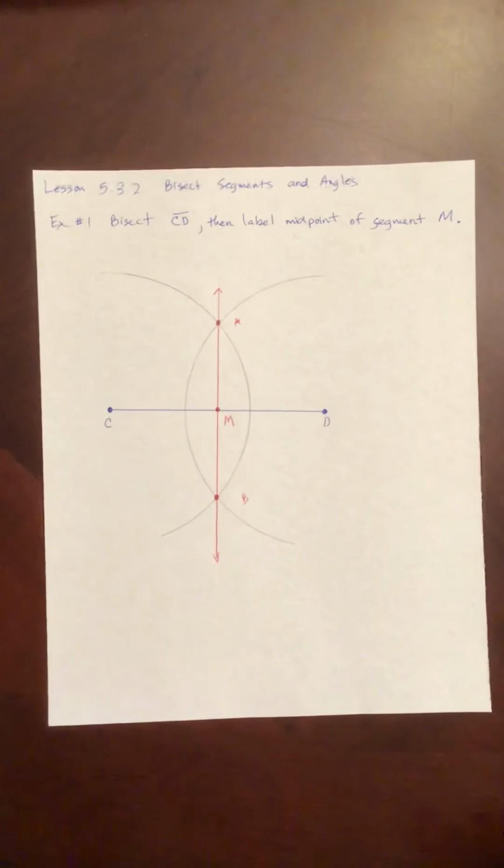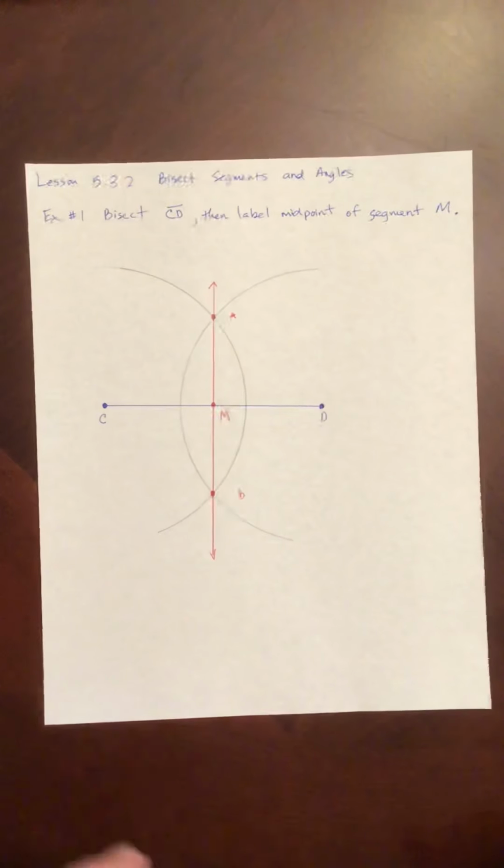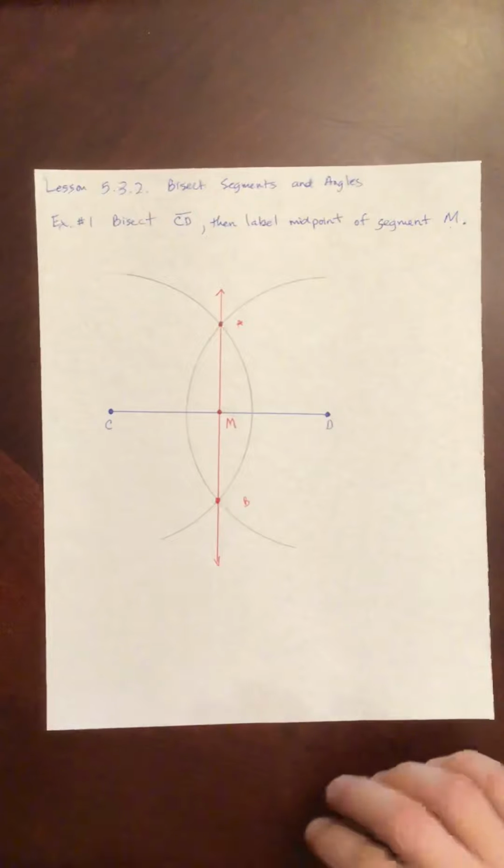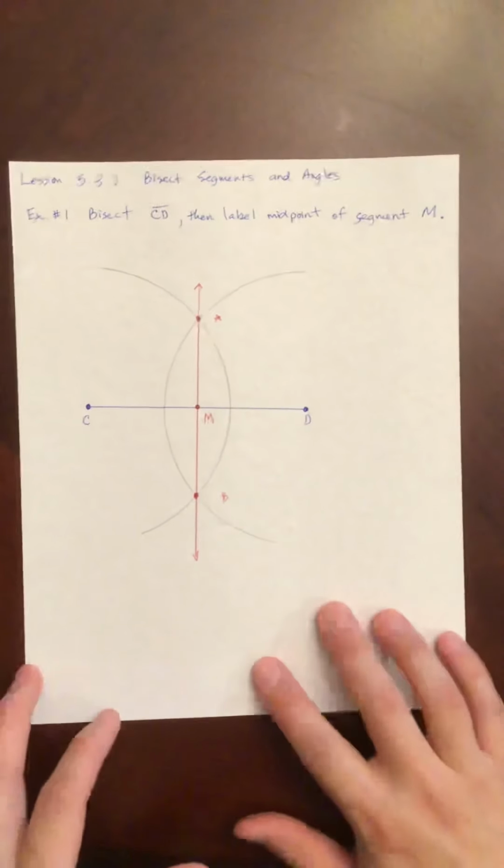If you're not sure, again, just watch the video over and over until you get the steps step by step. Next, we're going to move on to the angle.